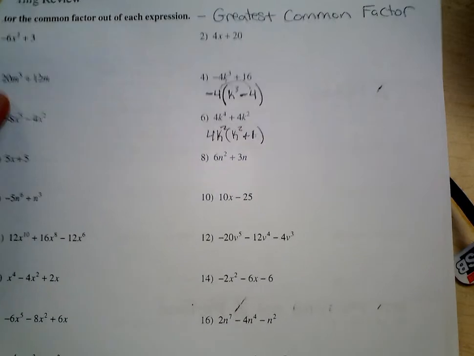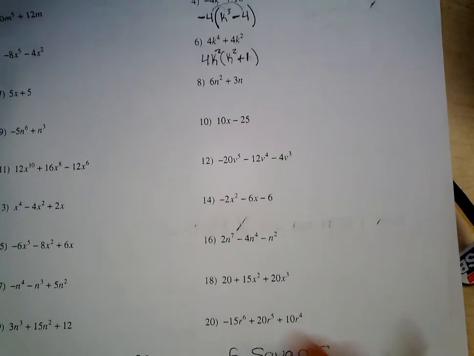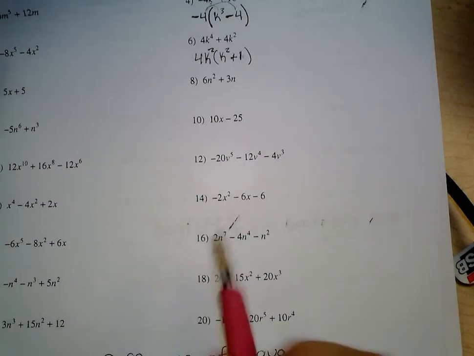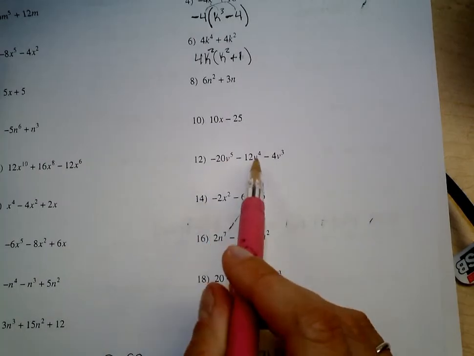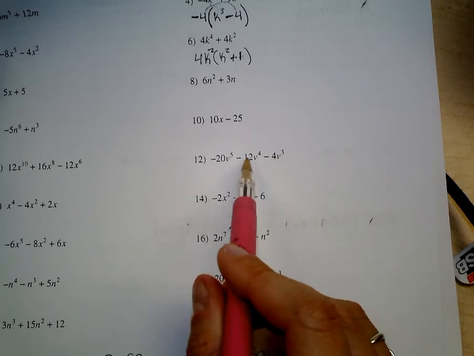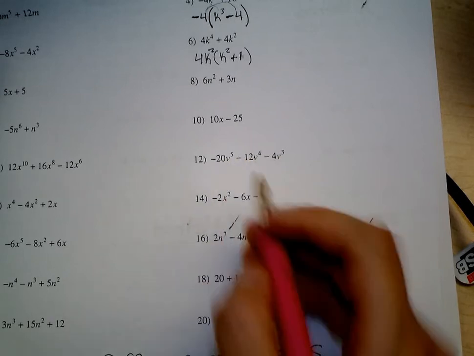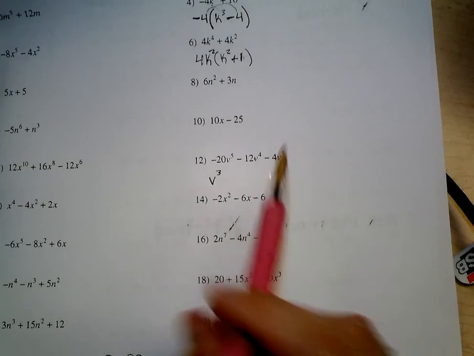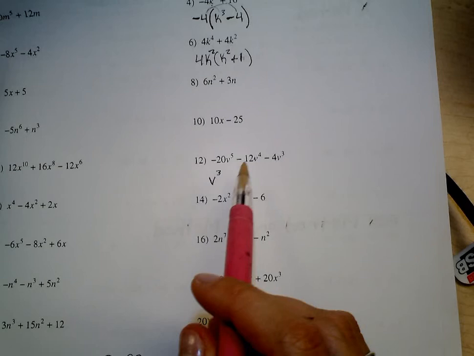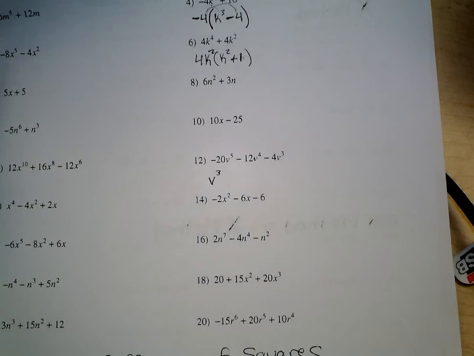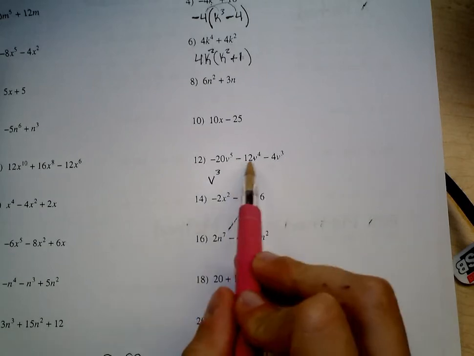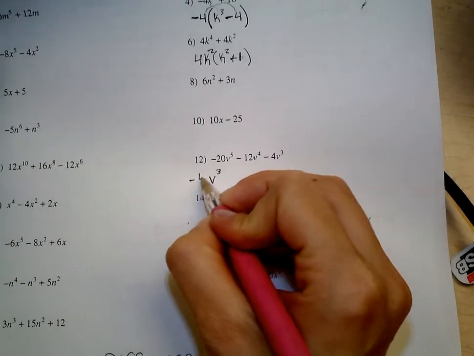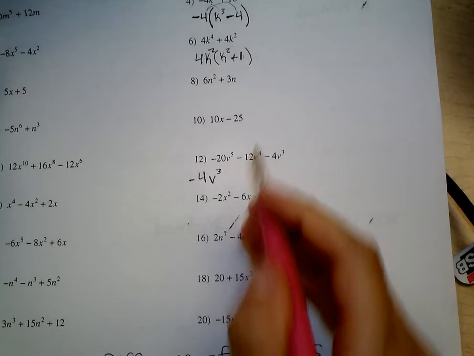Let's do 12 as an example. I'm taking out a greatest common factor. Let's look at my v's. I have 5 v's here, 4 here, 3 here. That means every term has at least 3 v's, so I can take out 3 v's, a maximum. Let's see what my numbers have in common: negative 20, negative 12, negative 4. Negative 4 can go into negative 12, and it can also go into negative 20. So I can pull out a negative 4. So I'm pulling out a negative 4v cubed.